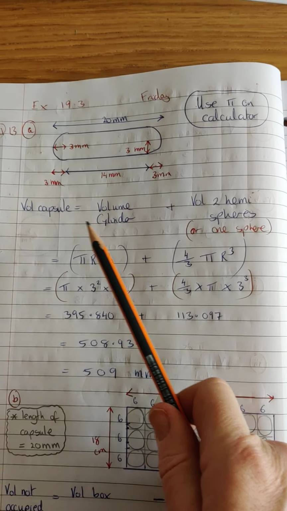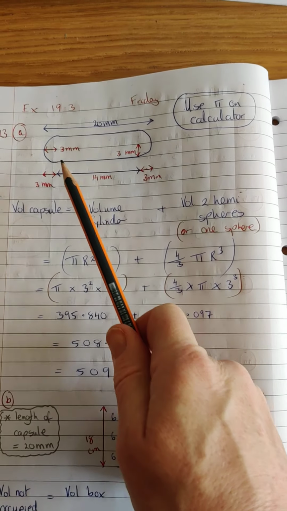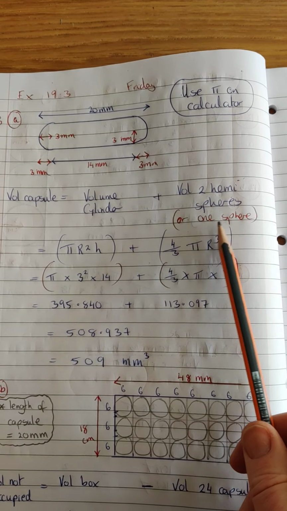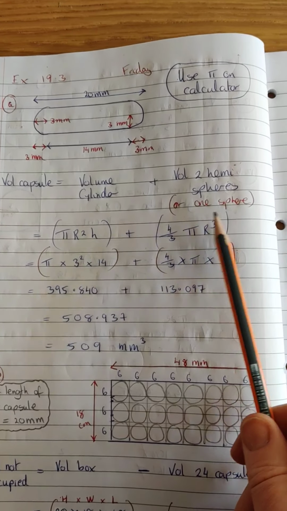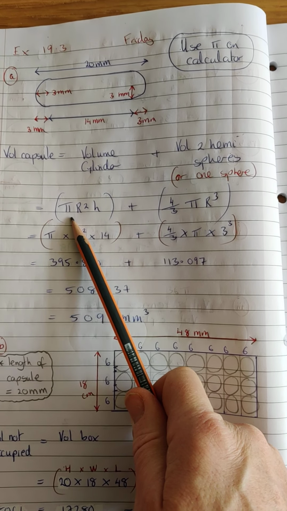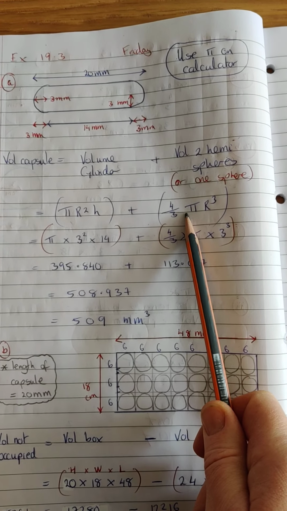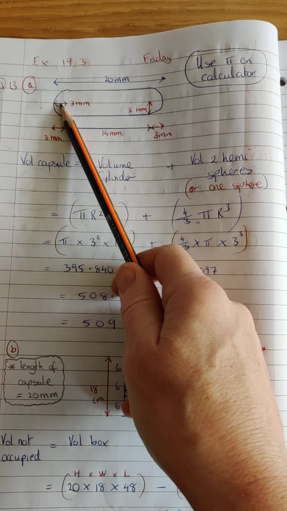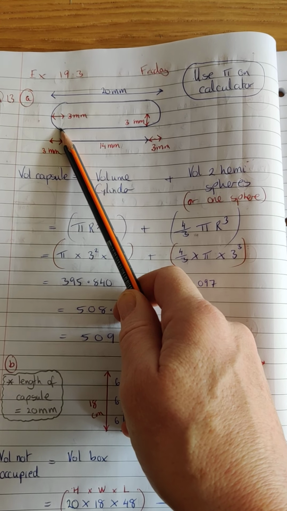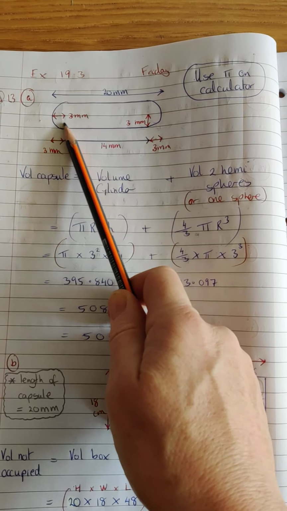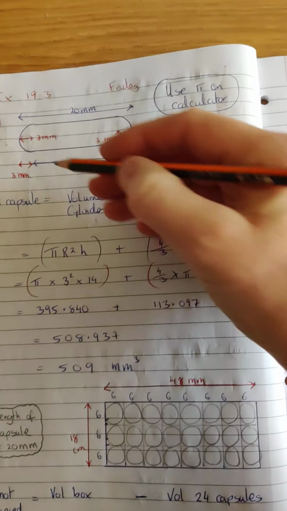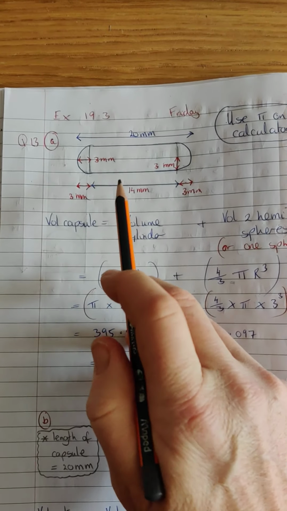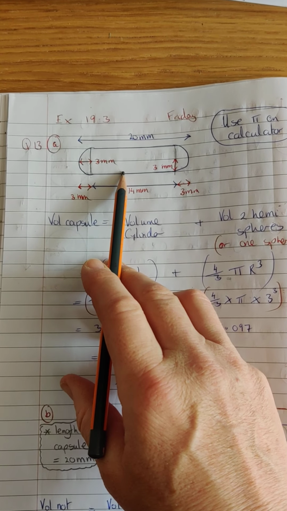Okay, so the volume of the capsule is equal to the volume of the cylinder plus hemisphere, but your 2 hemispheres is a sphere, so I just did 1 sphere to make life easy. Formula for volume of a cylinder, volume of a sphere. Now, to get our measurements, the radius of the hemisphere is 3 millimeters. The radius of that cylindrical part there in the middle, I'll just put a line here, it might help, and a line here. The radius of that cylindrical part in the middle is 3 as well.